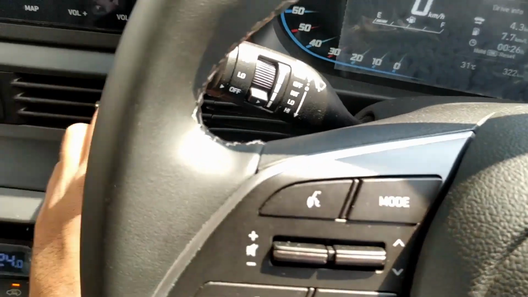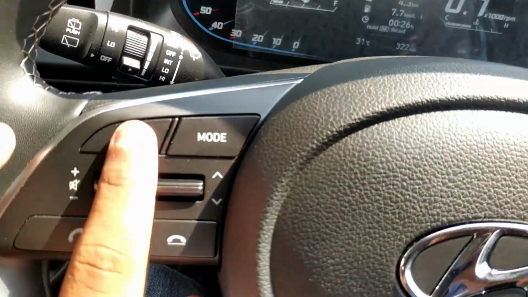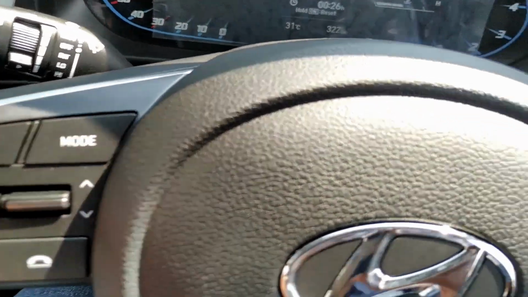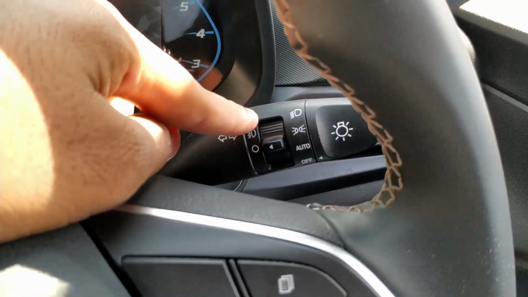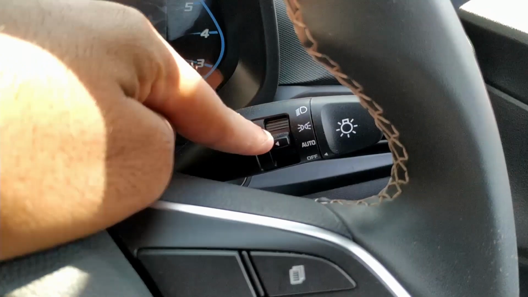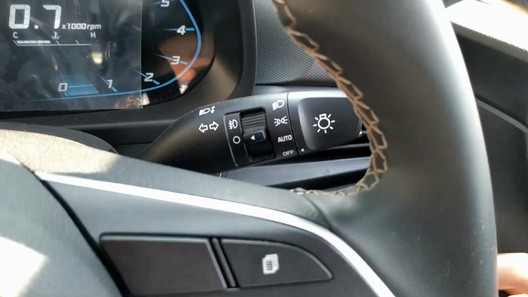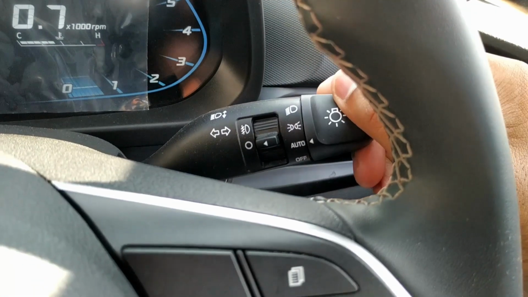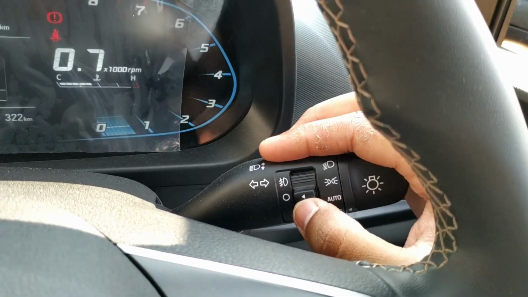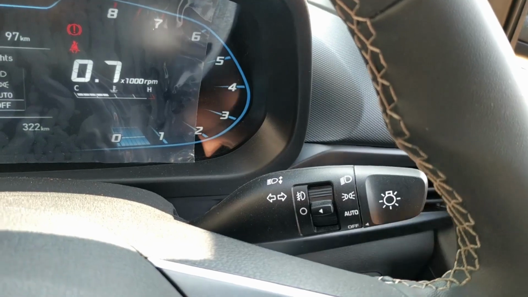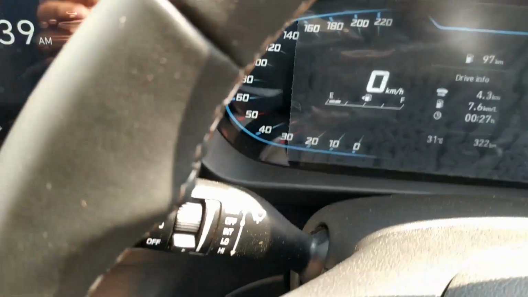This is the steering wheel controls for the infotainment system. You get different modes, voice control, and all of these. These are the light system controls for the car. As you can see, this gets automatic headlamps, so you can change the lighting system. This is automatic headlamps, parking lights, and headlamps and off. This is the fog lamps and pass light indicator. These are normal in this car as in all other cars.